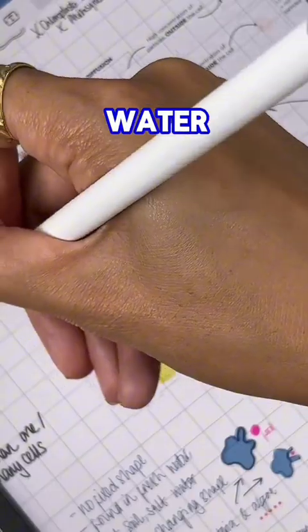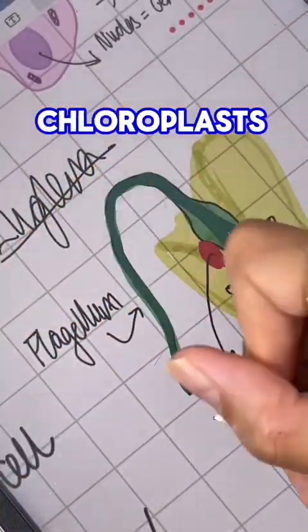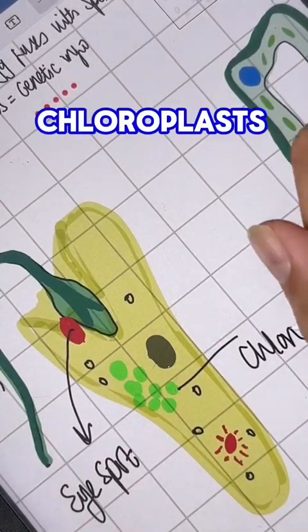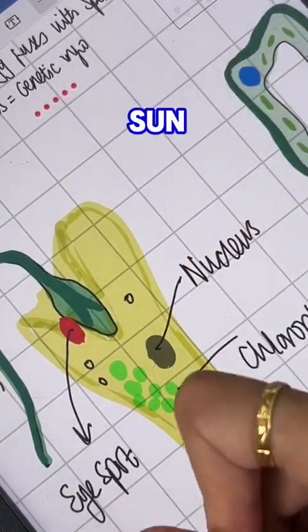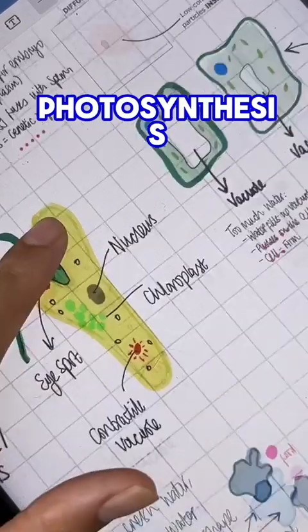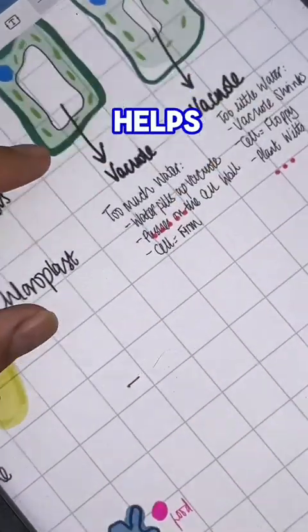Euglena are found in fresh water, and just like amoeba, they contain cytoplasm and a nucleus. But euglena also have chloroplasts, which is why they look green. Because they have chloroplasts, the chloroplasts trap energy from the sun, so euglena can produce food via photosynthesis. Euglena also have an eye spot. This helps them to detect light.